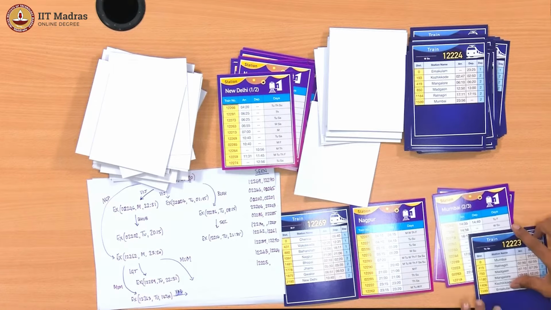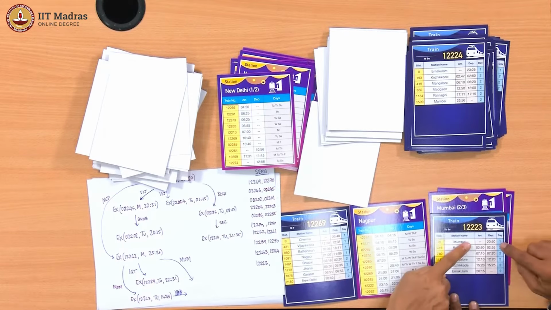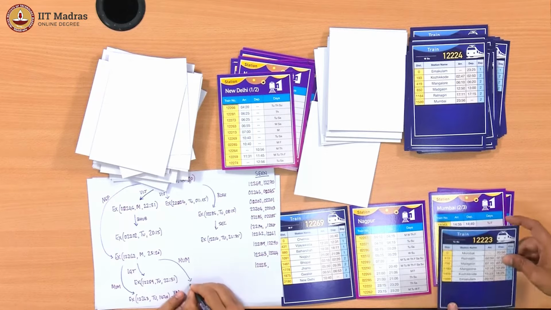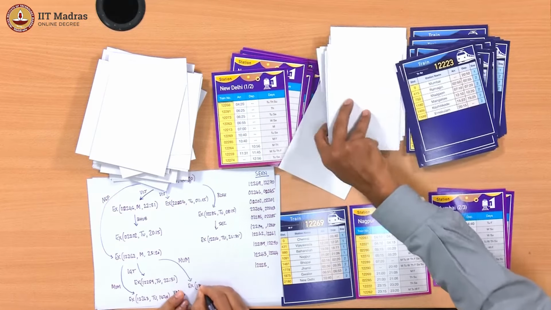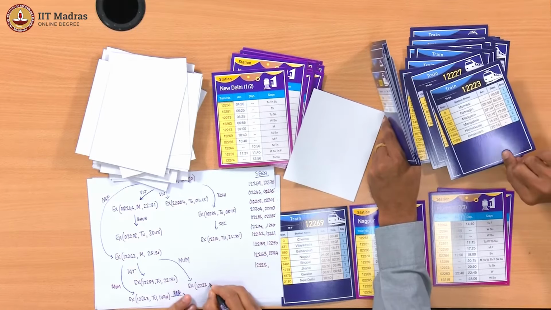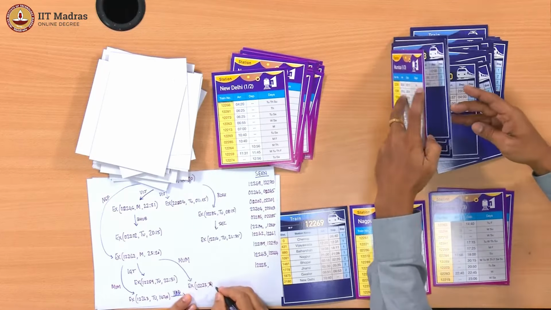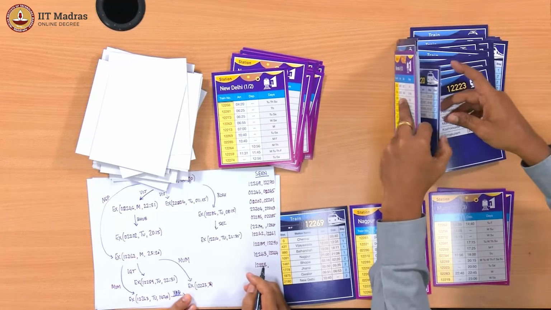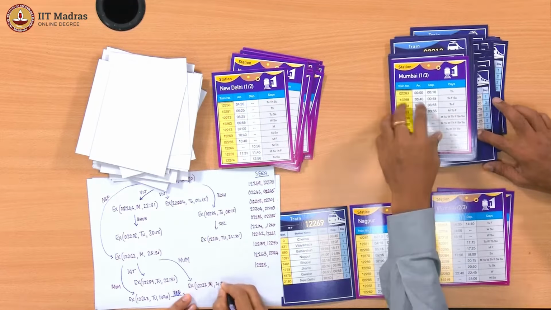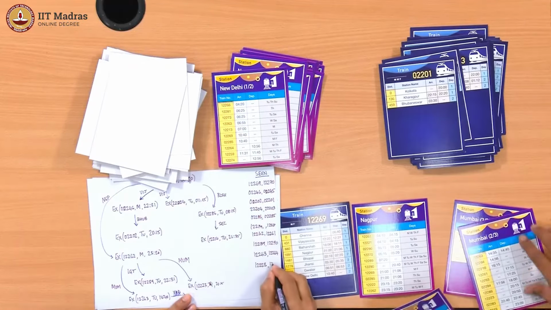So 12223, what time was it? 22:50. So that's it, we can't do much on that. It's gone to the next day. But we got onto it, so you have to write it. And its pair, Mumbai to Ernakulam. What time was it, by the way? 12223 was 8:50. So that's a Mumbai station.